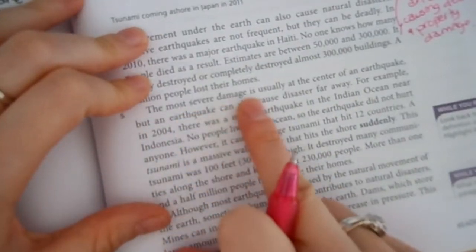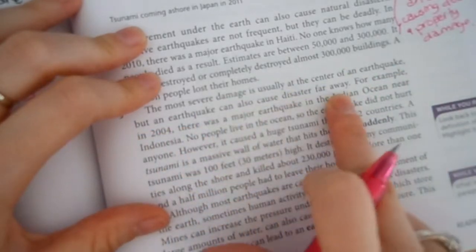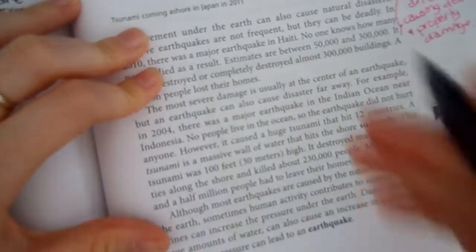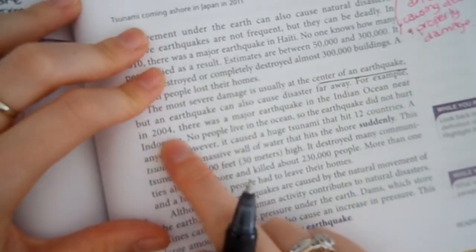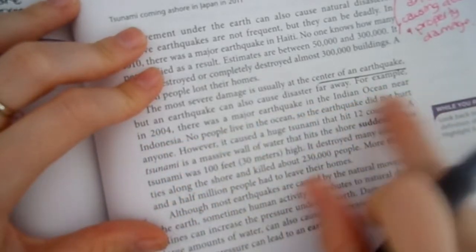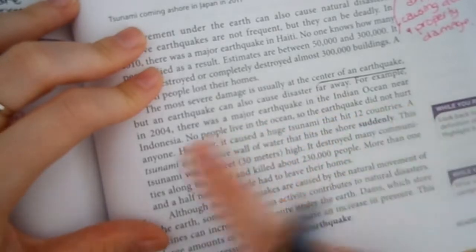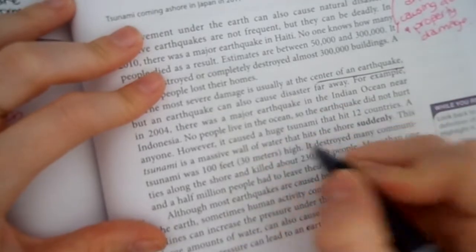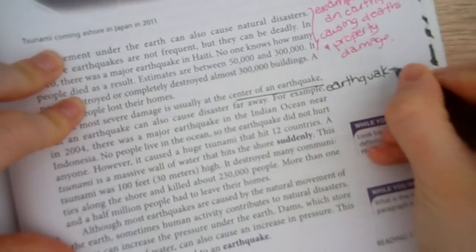The most severe damage is usually at the center of an earthquake, but an earthquake can also cause disaster far away. For example, in 2004, there was a major earthquake in the Indian Ocean near Indonesia. No people live in the ocean, so the earthquake did not hurt anyone. However, it caused a huge tsunami that hit 12 countries. So make a note of that. Earthquakes can cause tsunamis.